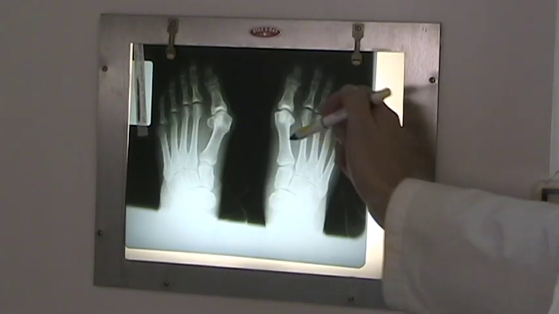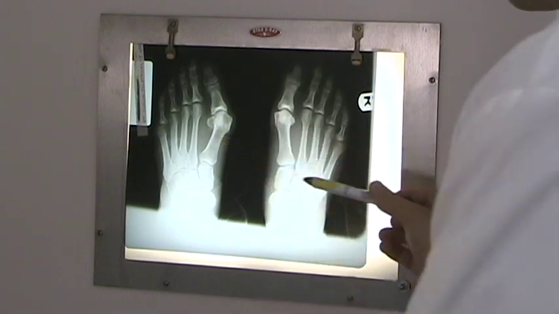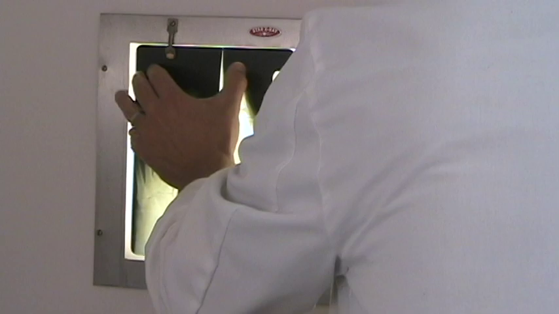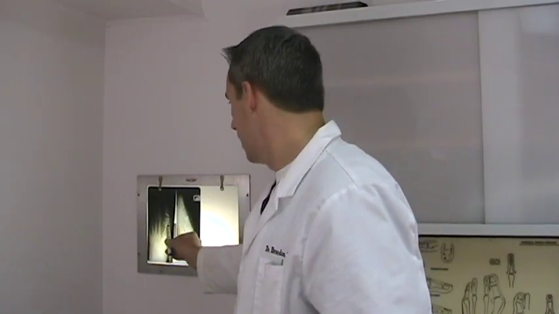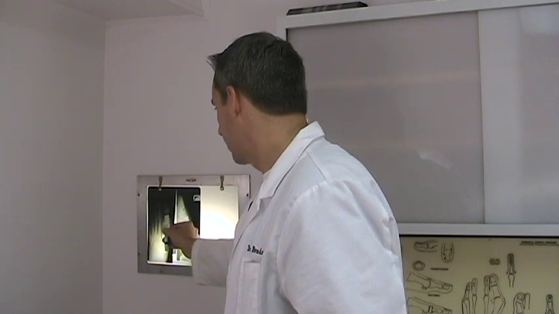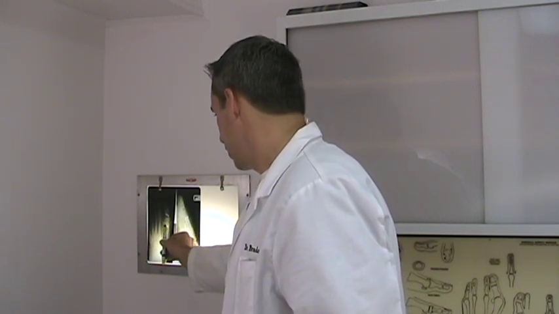So with this particular patient, a pretty large bunion area, a lot of pain here on the side of the foot. And this is the patient after surgery where we were able to align the joint correctly so that it's going to wear in the proper mechanism and we don't have any kind of shift with the bone.